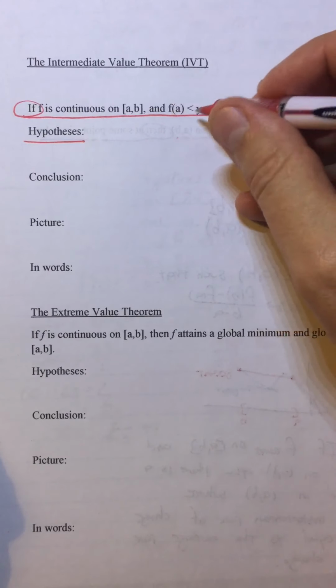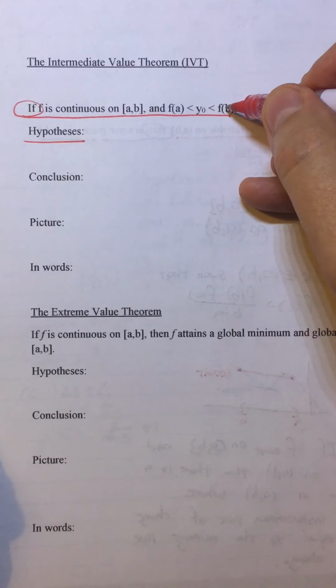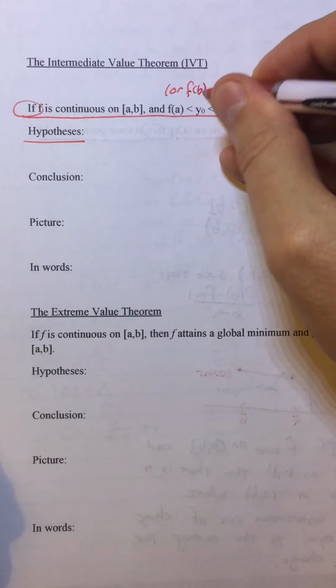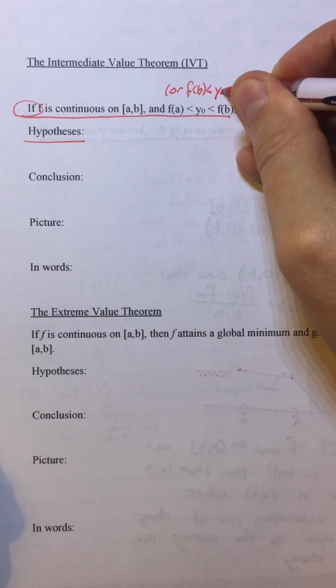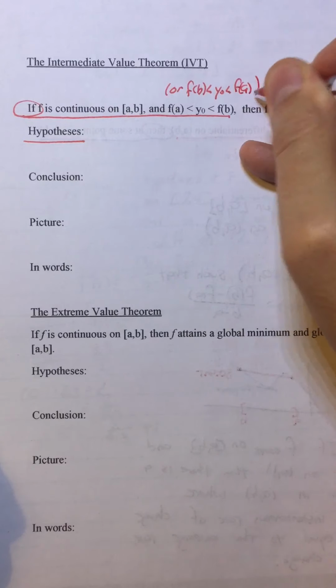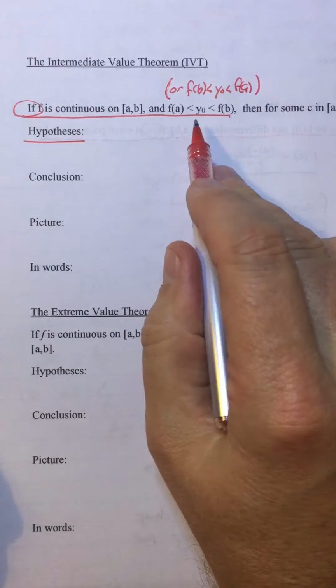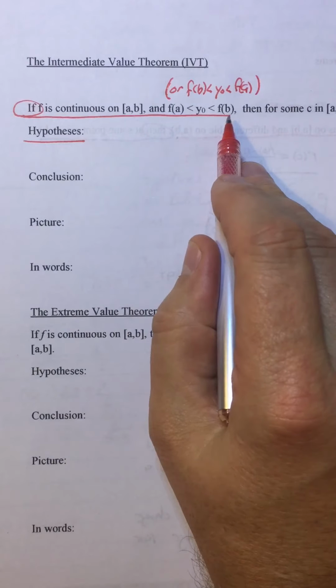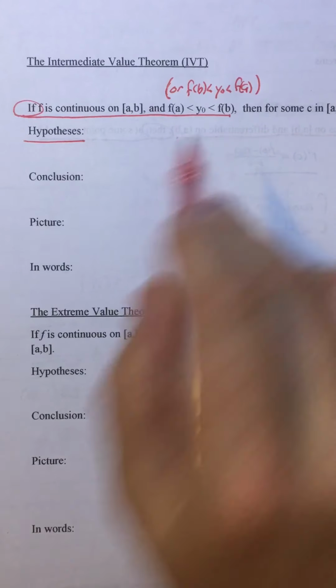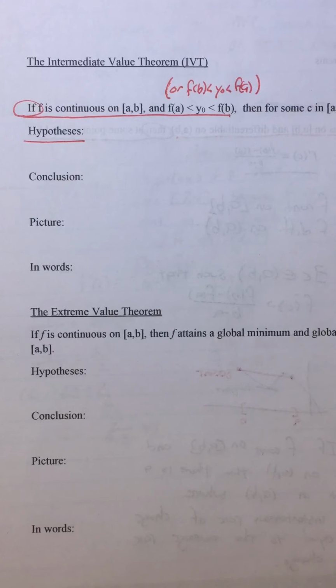That's because it's not necessarily true that f(a) is less than f(b). So really this should say, or f(b) is less than y0 is less than f(a). But I didn't want to overcomplicate that. Basically it's saying that y0 is between f(a) and f(b), but f(a) and f(b) could switch. Okay, but we won't worry too much about that.